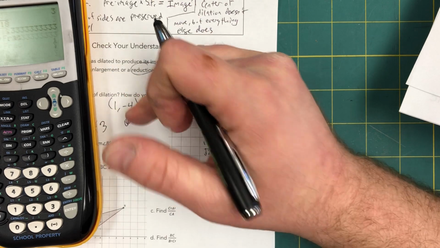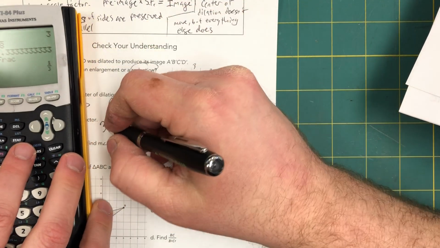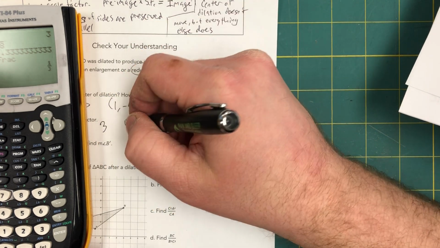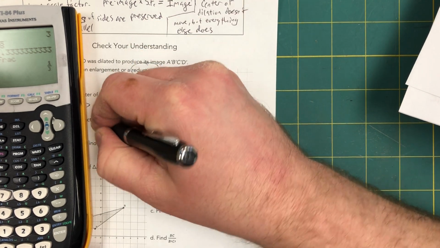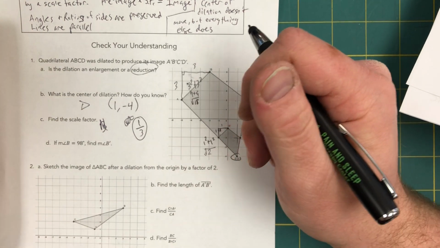You can convert to a fraction with math, enter. I got 1/3, which is the reciprocal of 3. So 1/3 is our actual scale factor. And it's a reduction, so that makes sense. It should be a smaller number.